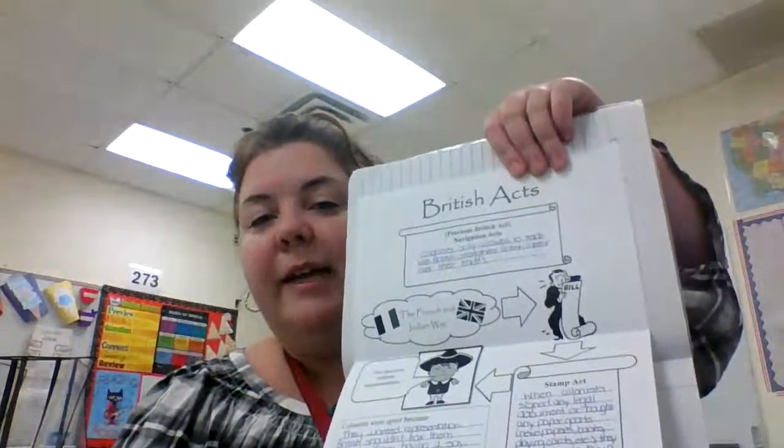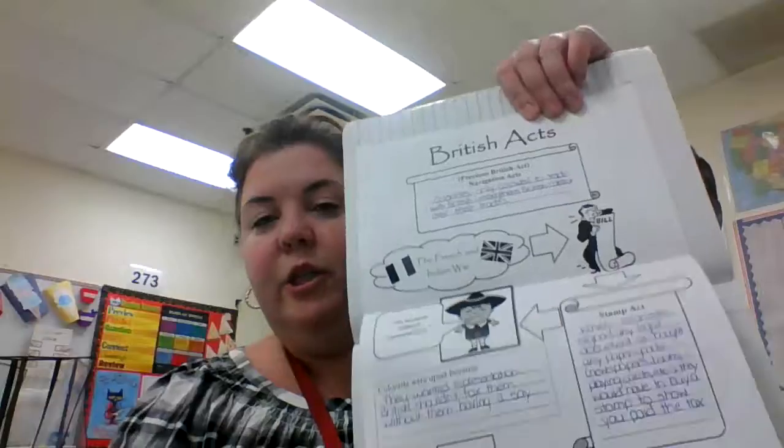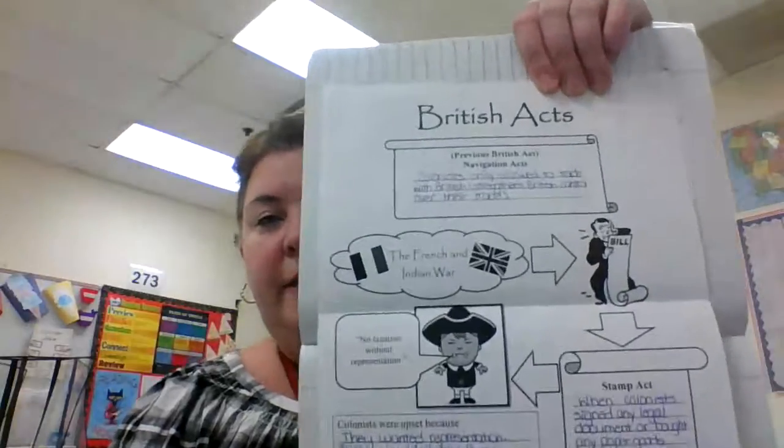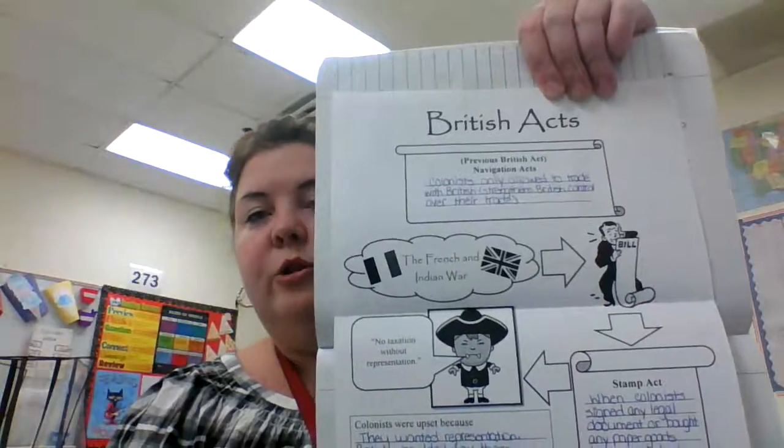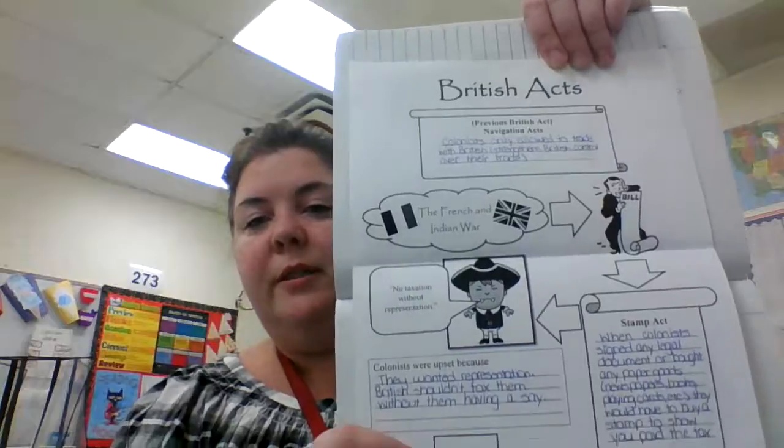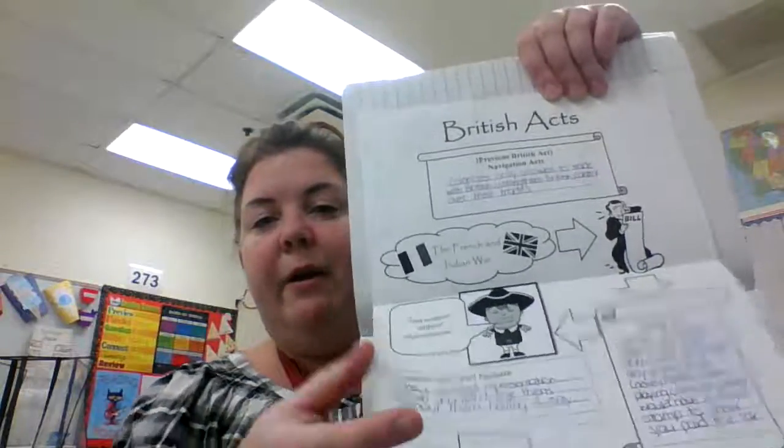Okay, now the next page is the British Acts. That is another one of the causes. So here is the worksheet. So those of you that are doing it into your notebooks, this is what you are going to be filling out. And just so you know, it is two-sided.